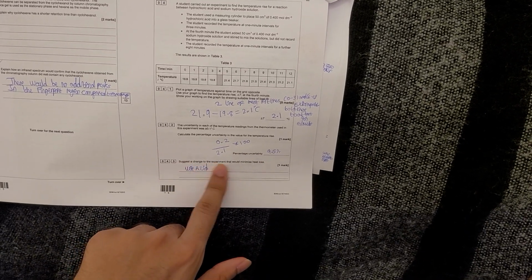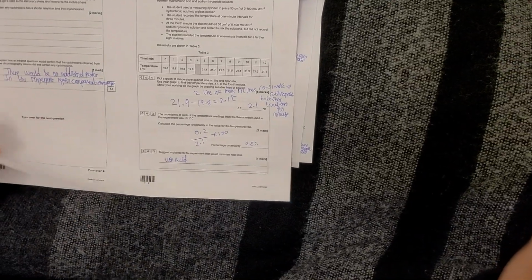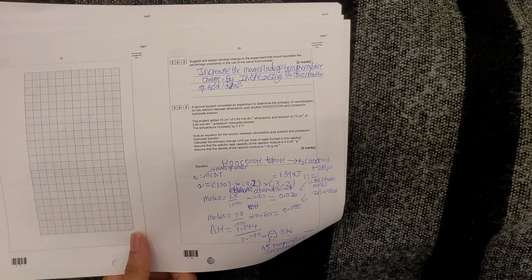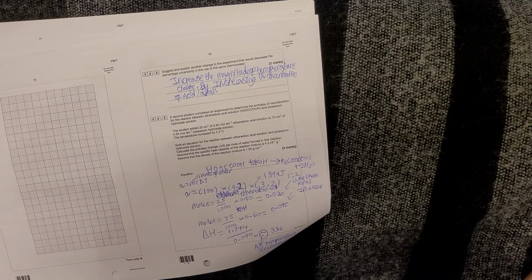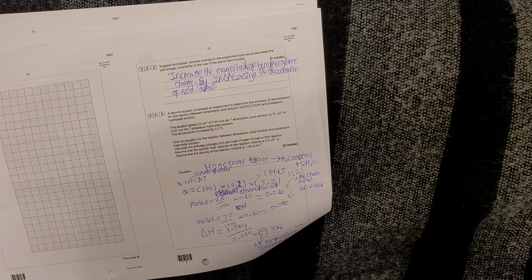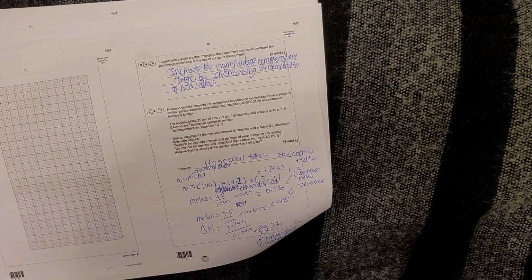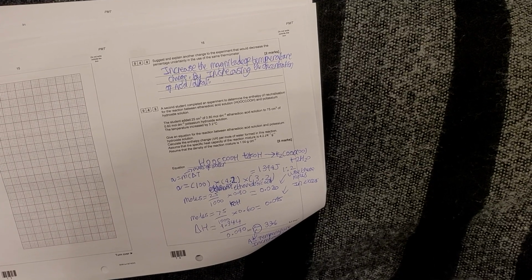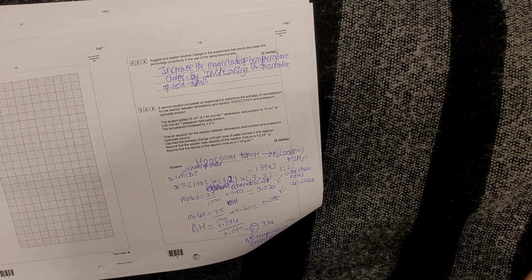Suggest a change to the experiment that will minimize heat loss: use a lid. Suggest and explain another change to the experiment to decrease the percentage uncertainty, using the same thermometer. Increase the magnitude of temperature change by increasing the concentration of acid / alkali.